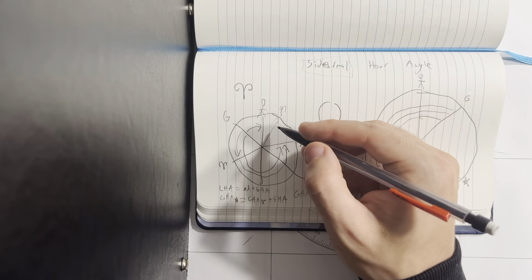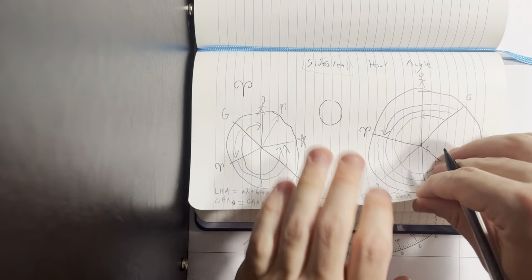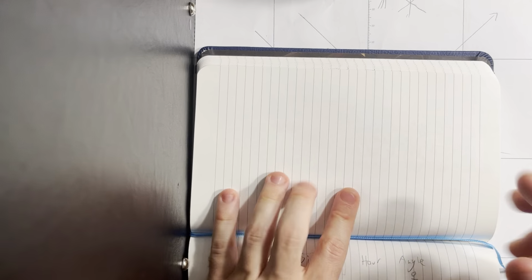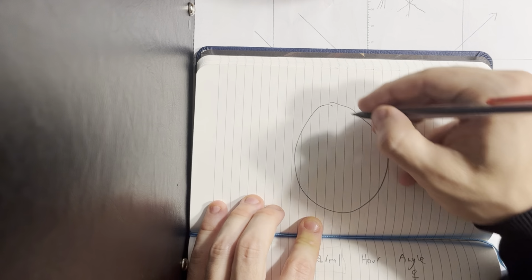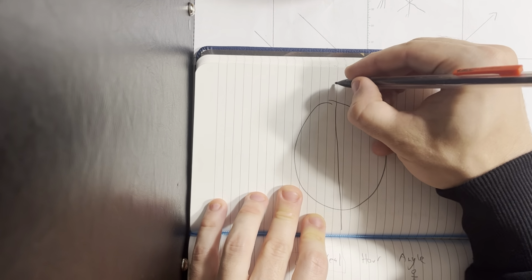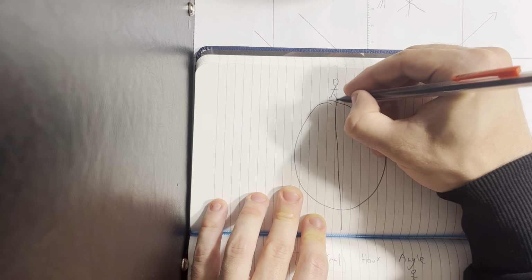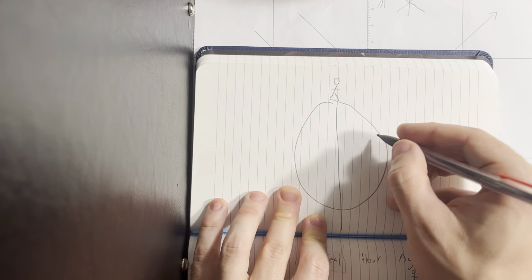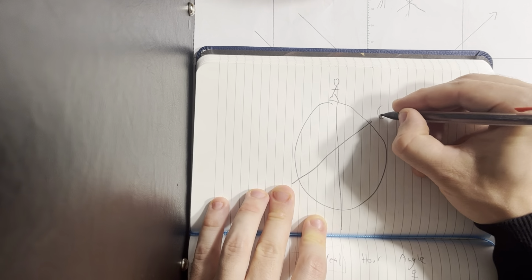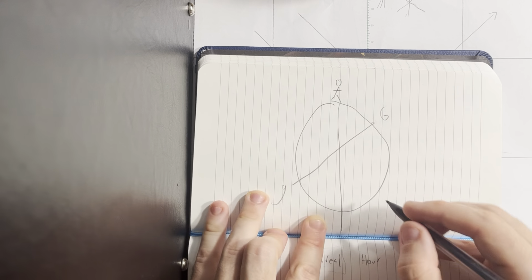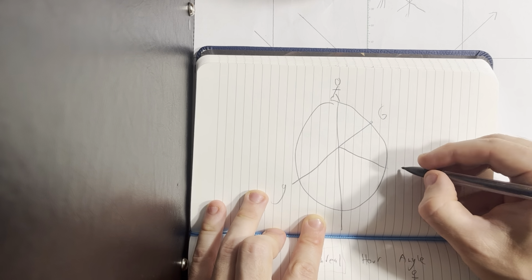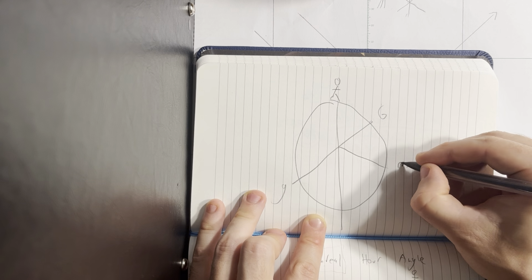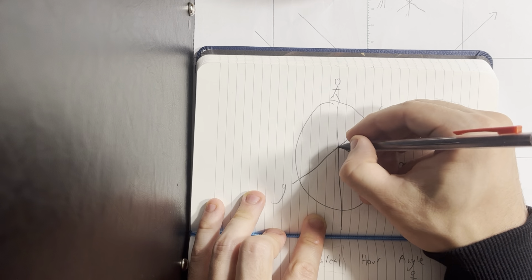Even if the GHA of the, I'll take a new page so we can see more clearly. Even if Aries is in the east, so let's put ourselves back in the west. Here's Greenwich. And let's say Aries is over here. And the star is somewhere over here.